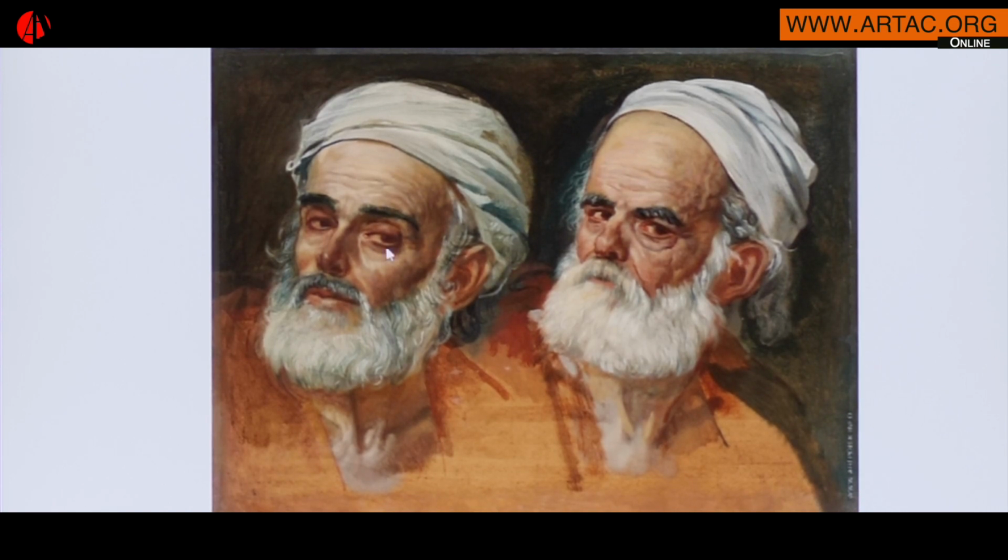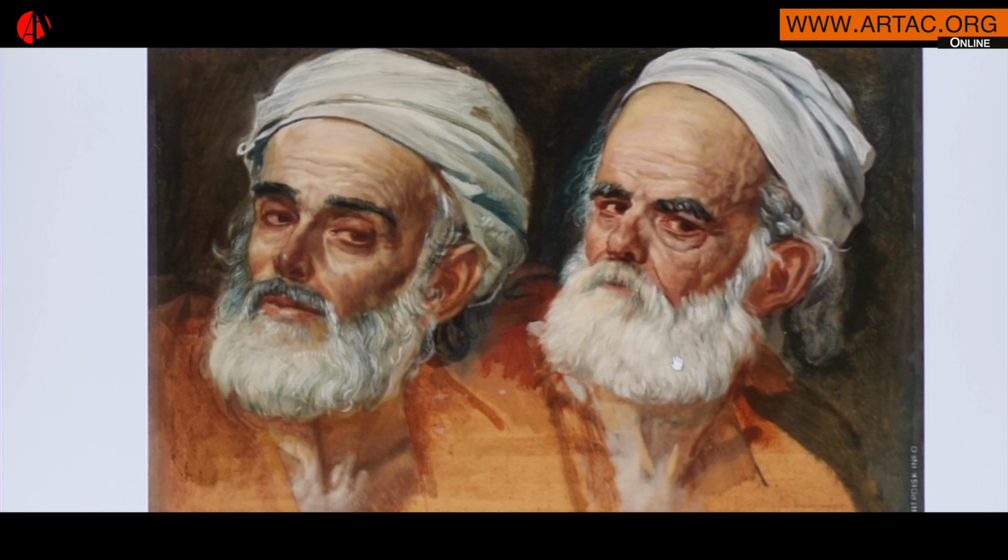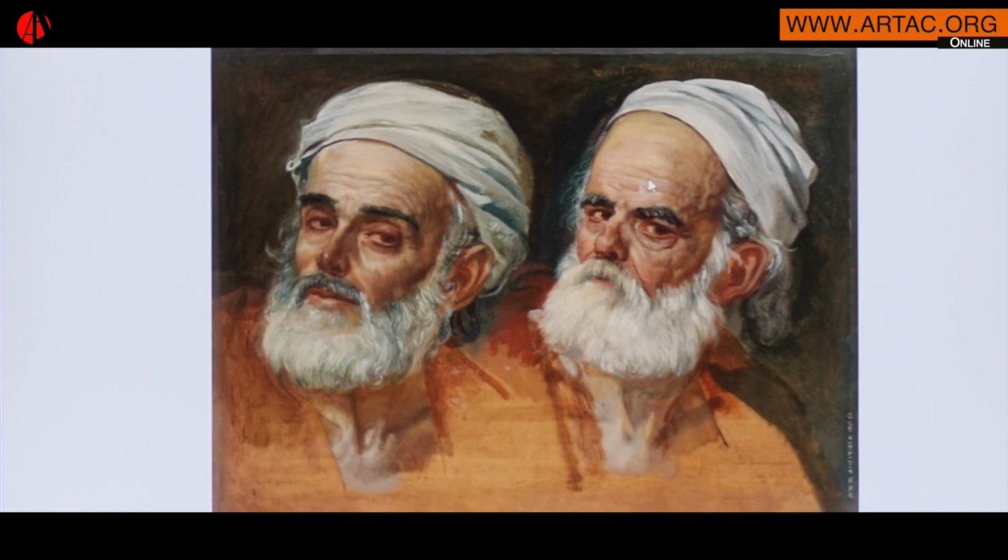For example, here he works with the same model and he just tries to put different hair pieces on his head and changing maybe the emotions on the face.